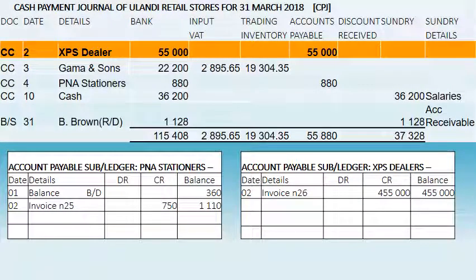In the cash payment journal, there were payments that were made to creditors. We therefore have to reflect them according to the date that they were paid. On the 2nd, there's a check which was issued to XPS dealer. The amount 55,000 rand in the bank. Under the accounts payable column, 55,000 rand.